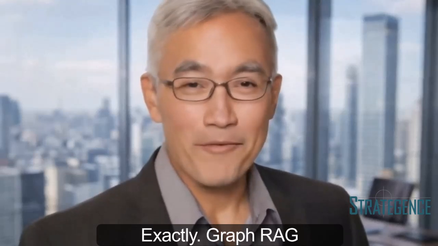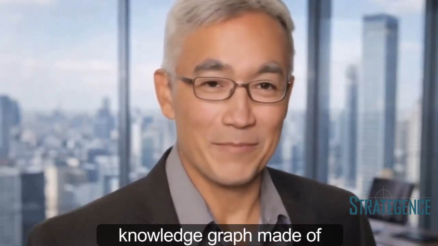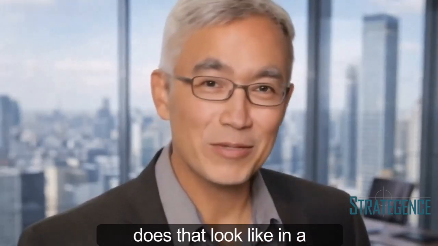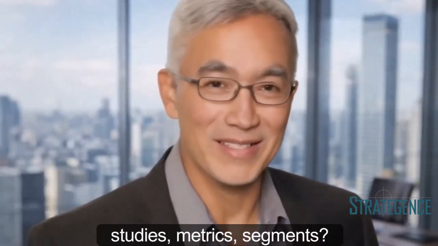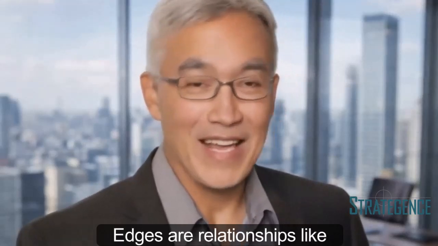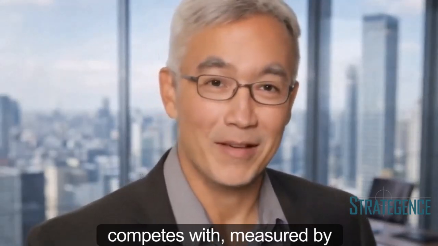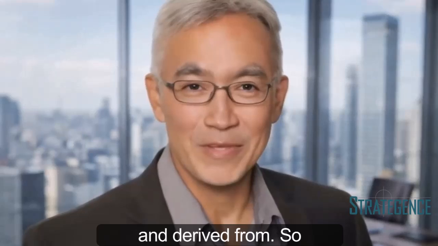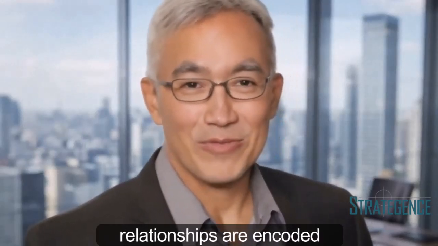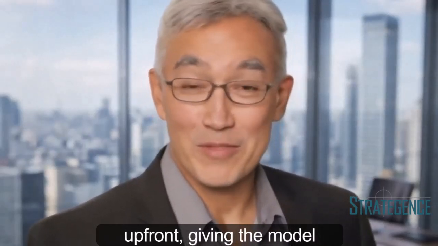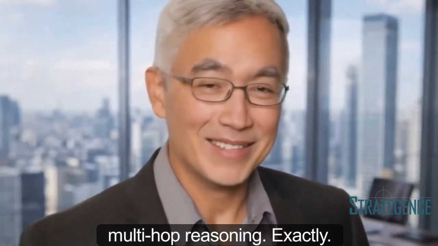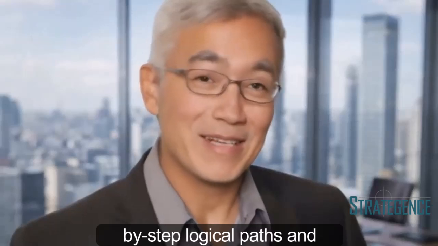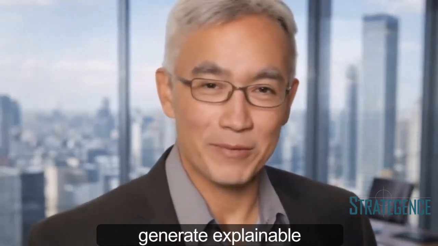Exactly. Graph RAG organizes information into a knowledge graph made of nodes and edges. What does that look like in a market research context? Nodes are entities: brands, studies, metrics, segments. Edges are relationships like competes with, measured by, and derived from. So structure is preserved. Yes, relationships are encoded up front, giving the model verified context. That enables multi-hop reasoning. Exactly. The system can follow step-by-step logical paths and generate explainable insights.